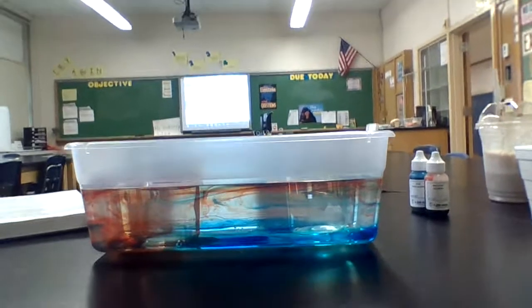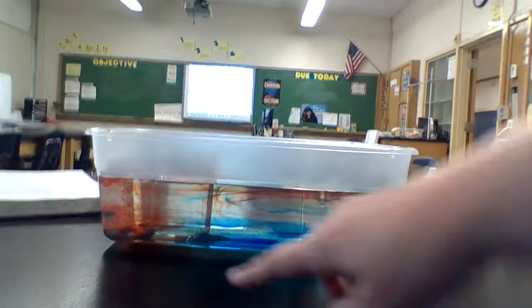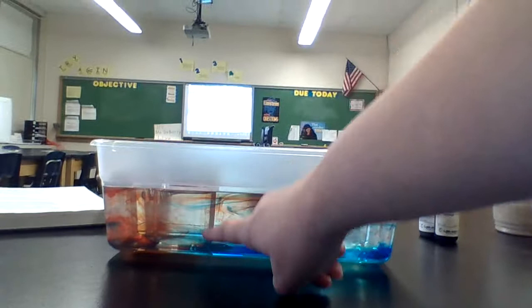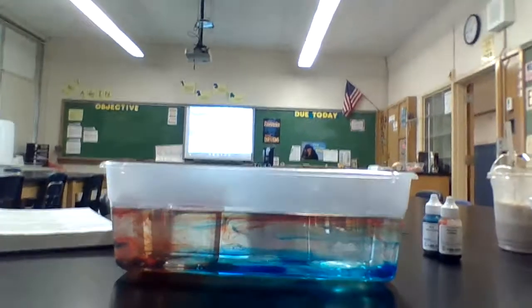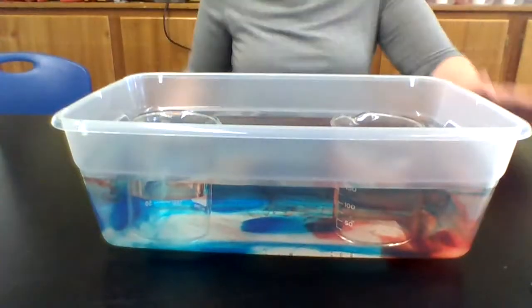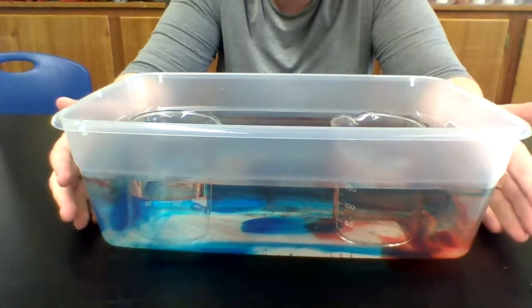But notice how you have the red at the top, the blue is at the bottom. You have some red at the bottom, but mostly the red is at the top. So think about that. But if we were to keep this pan out overnight, would this still look like what it looks like now?